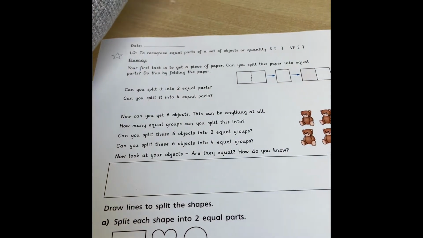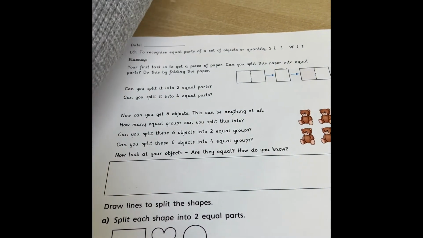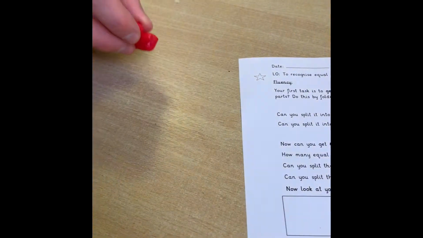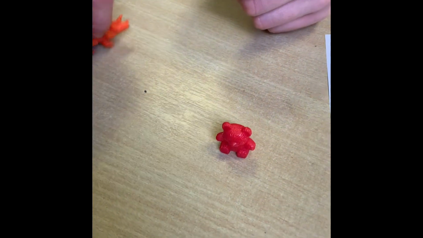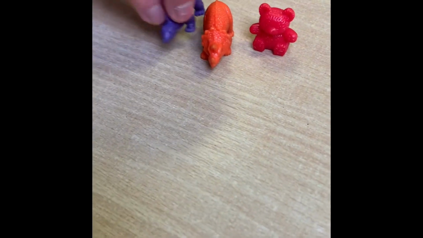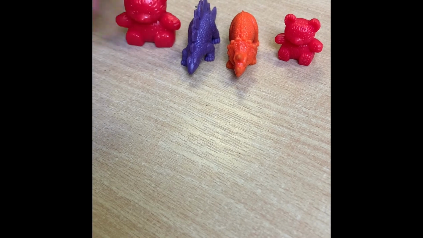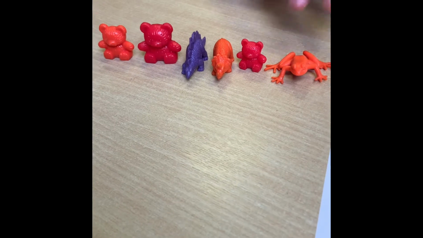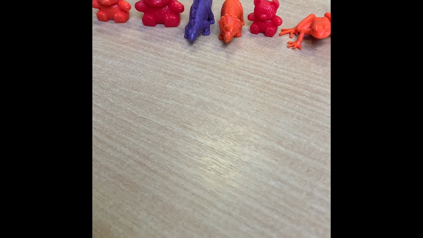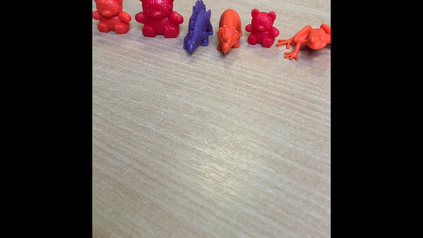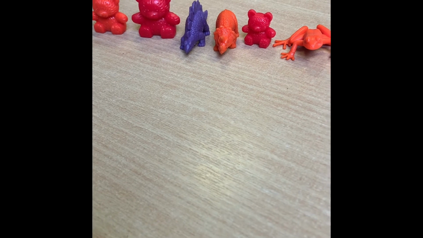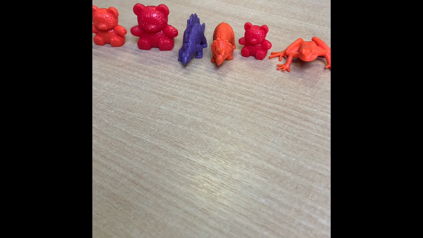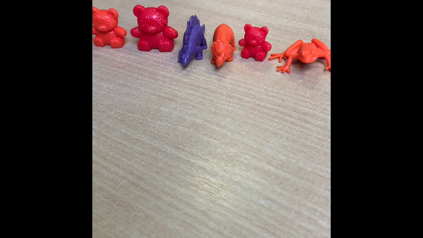Next, can you get 6 objects? This can be anything at all. So we're going to use some counting objects we have at school. So we've got 1, 2, 3, 4, 5, 6. So there's our 6 counting objects. How many equal groups can you split these 6 counting objects into? Can you split these 6 counting objects into 2 equal groups?